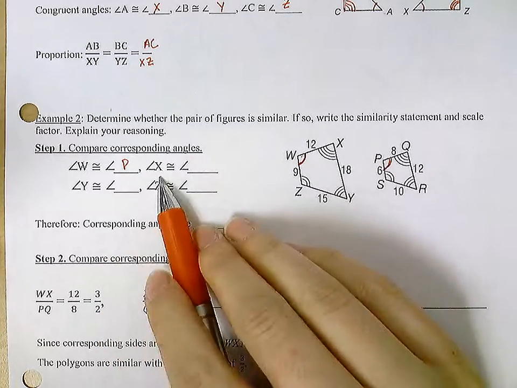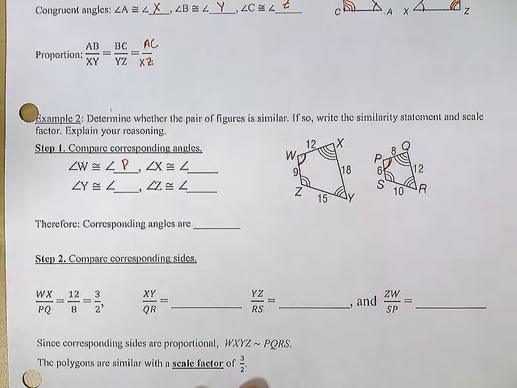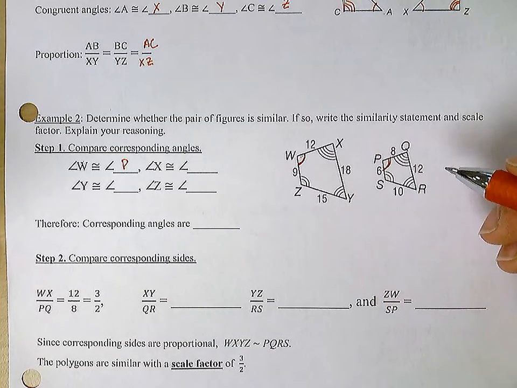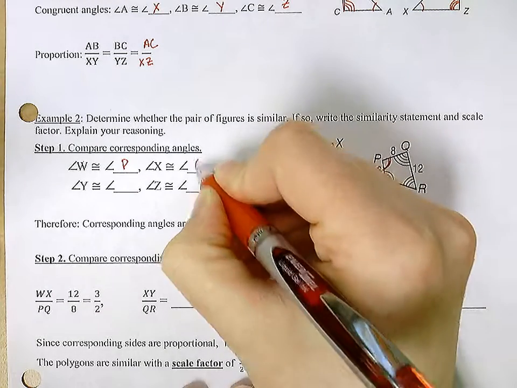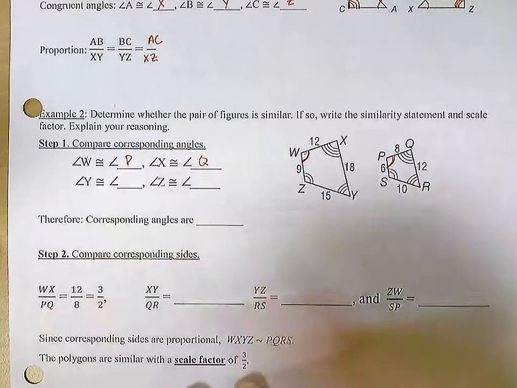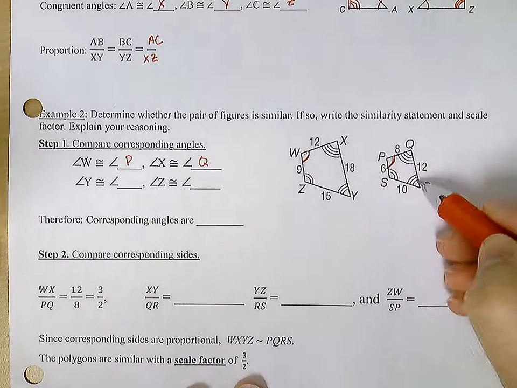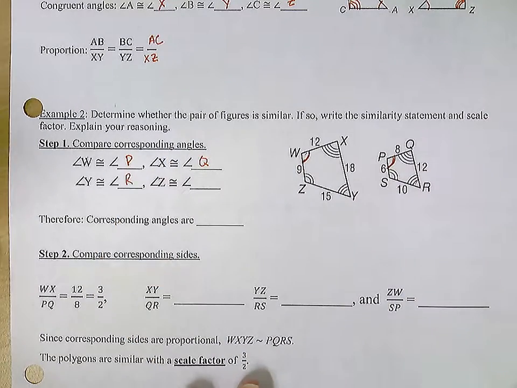Looking at angle X, that has 4 arcs there. So looking for the other angle that would be congruent to that one, that would be angle Q. Angle Y has 3, so does angle R. So those two would have to be congruent.